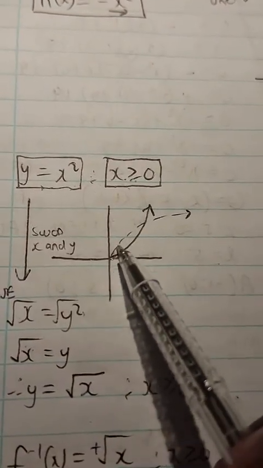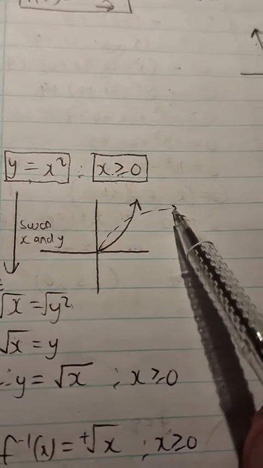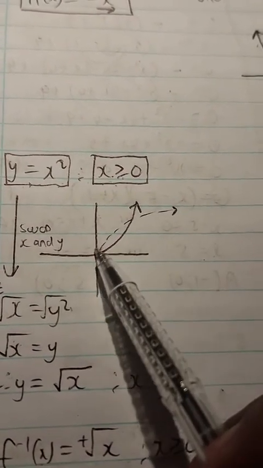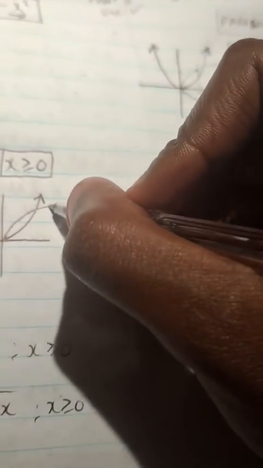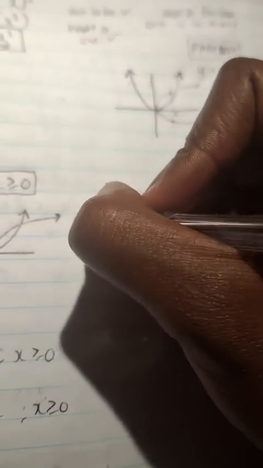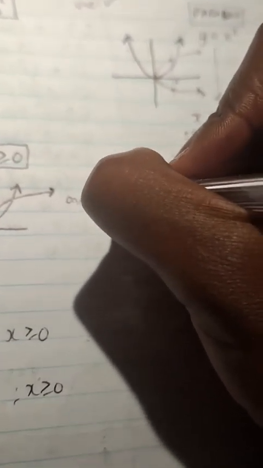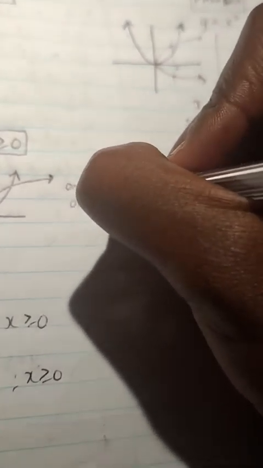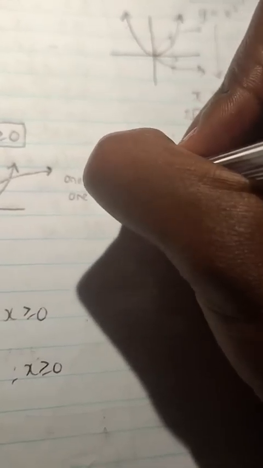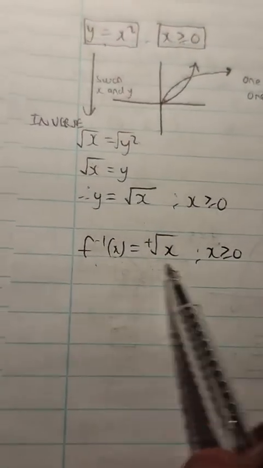It allows the inverse to be expressed so that we can say now it is a what? It is a function, because this here is actually a 1:1 function. So we say the inverse here is a function because why?